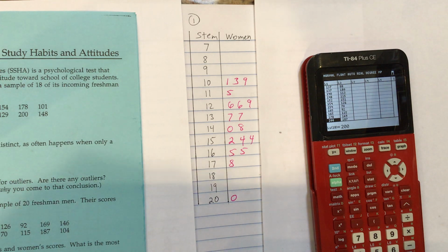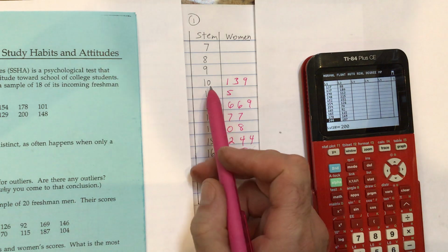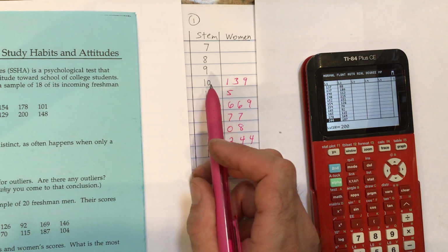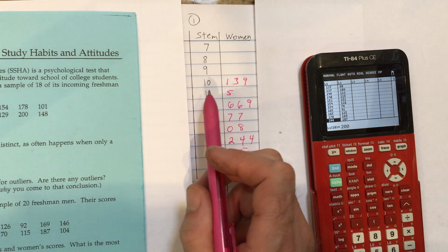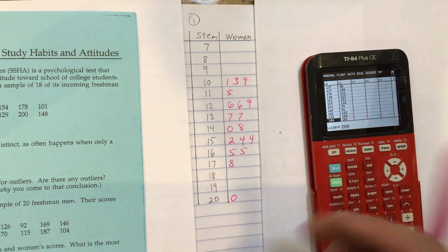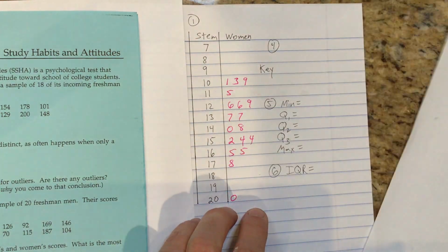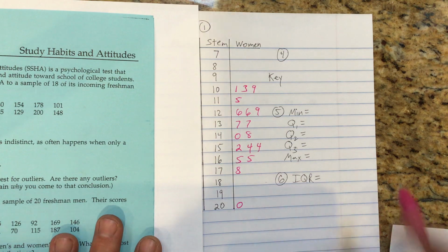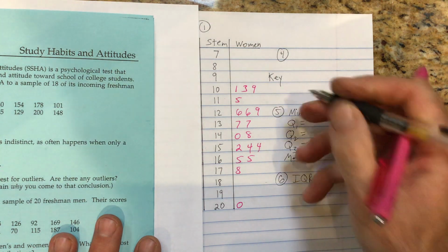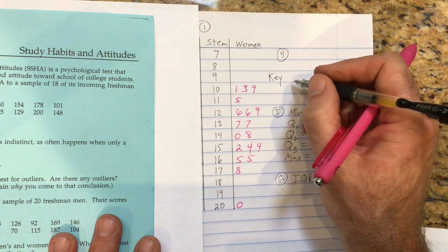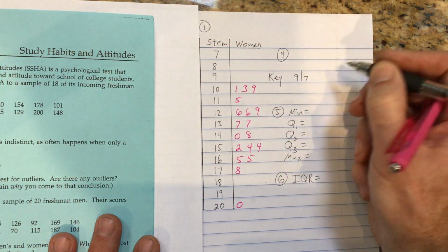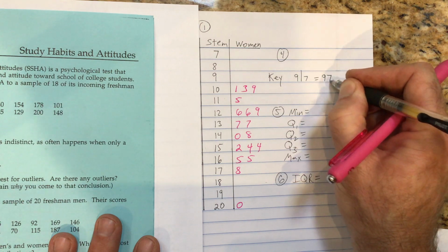There's our stem plot. Remember, we do need a key, right? Otherwise, I don't know if this represents 101, 103, 109. It might represent 10.1, 10.3, or 10.9, or many other choices, right? So I want it to represent 101, so that means I need to make a key. So I'm going to show my key that I'll say 9|7 equals 97.